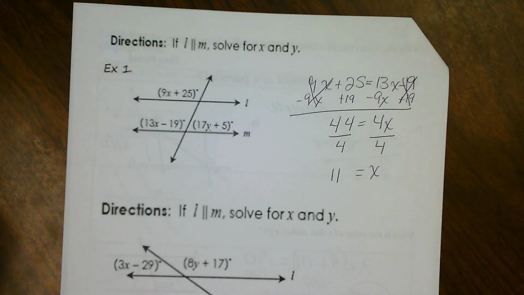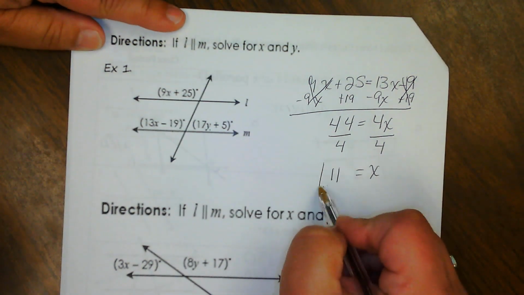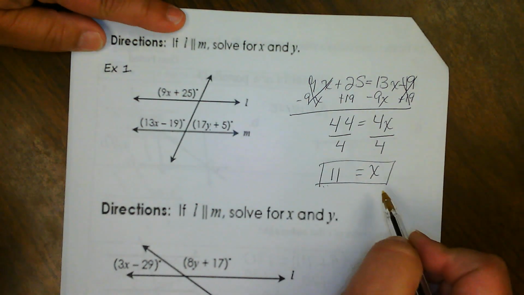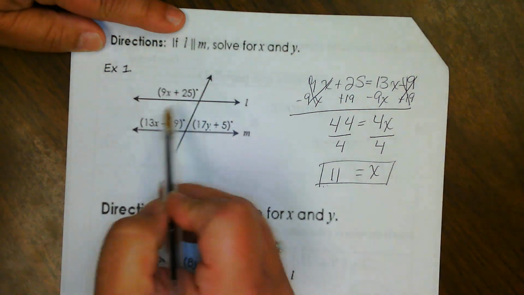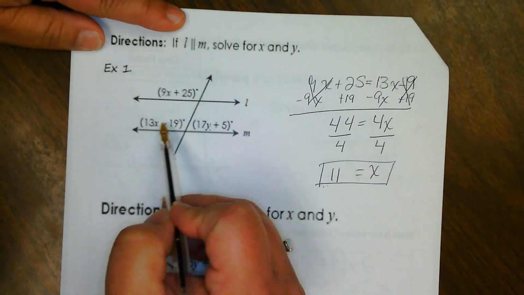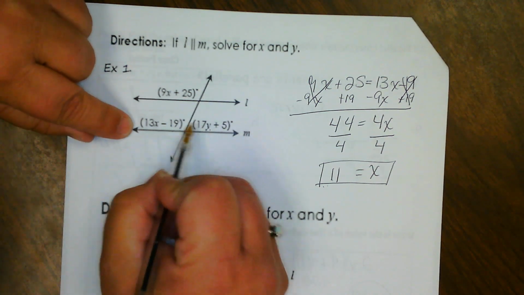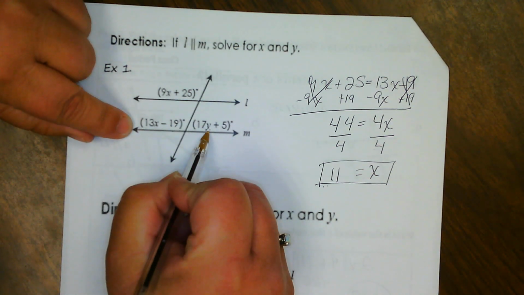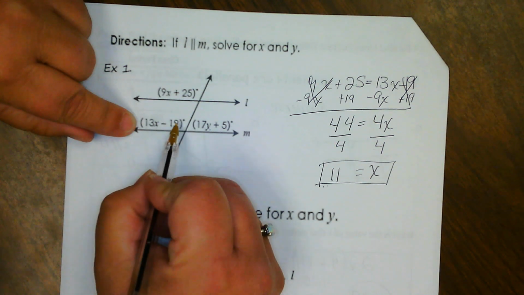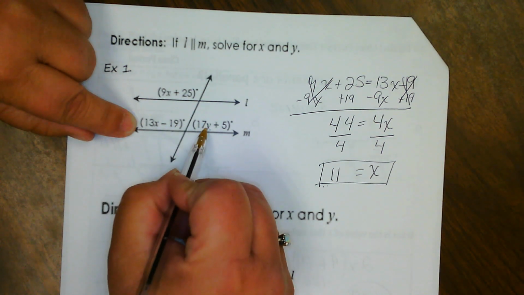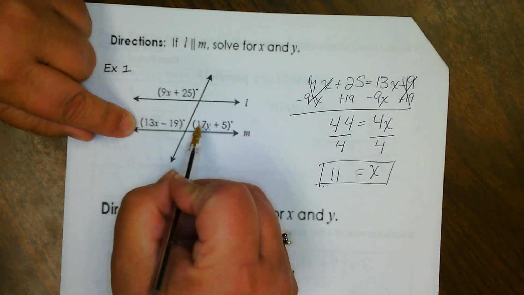So now that I have one of those values, the x, which was the only one I could find to start with, I can take that x and plug it back in to something here that's going to help me get this y. Well, this relationship between these two, they make a linear pair. Right here, 13x minus 19 and 17y plus 5 make a linear pair.